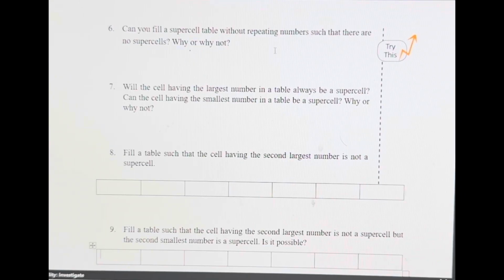Suppose I take the numbers 1, 2, 3, 4, 5, 6, till 6 I have taken. So all others are not supercells, but the last one, 6, is a supercell, right? So they have asked, can you fill a supercell table without repeating numbers such that there are no supercells? The answer is no.